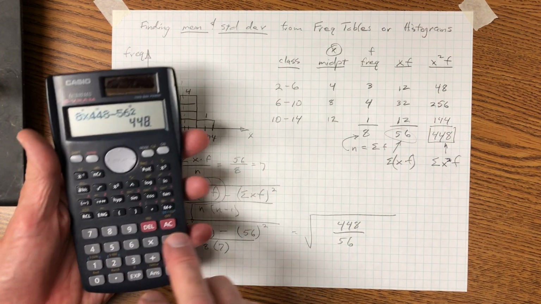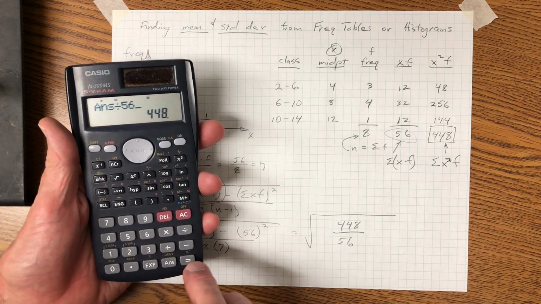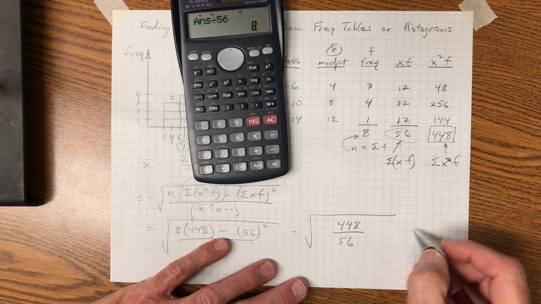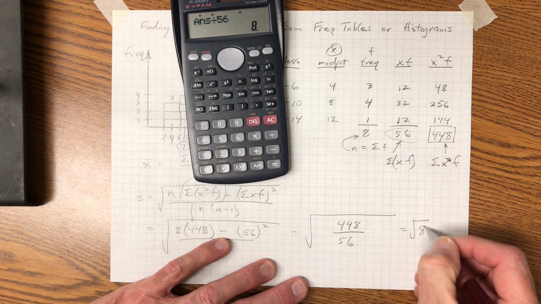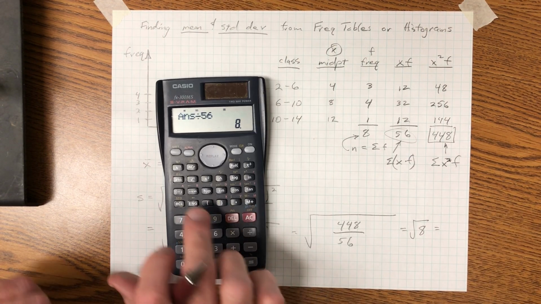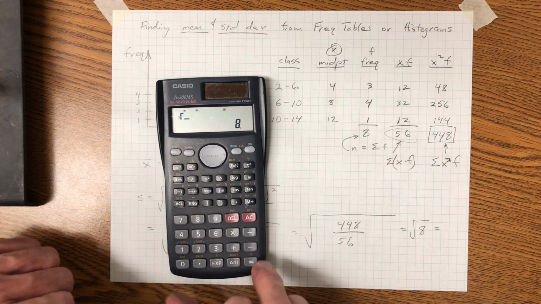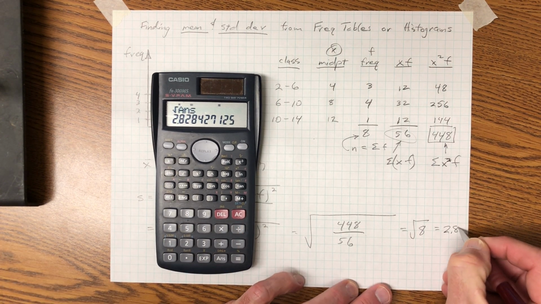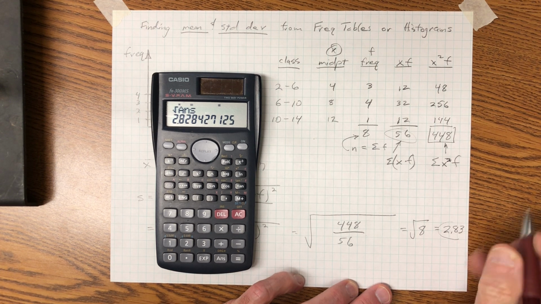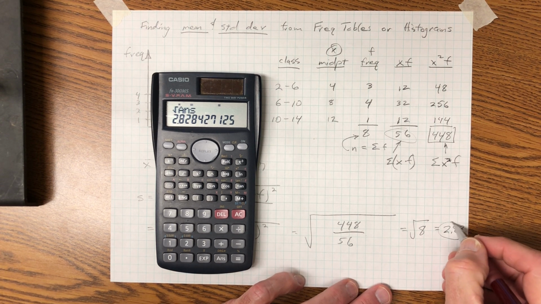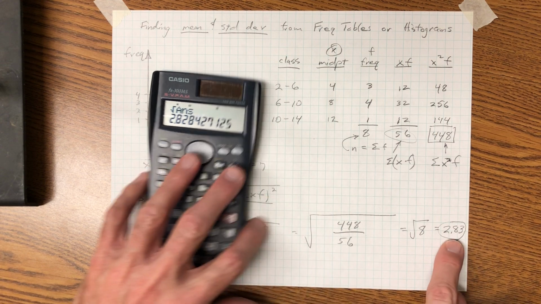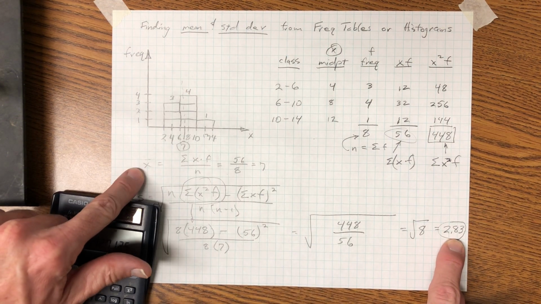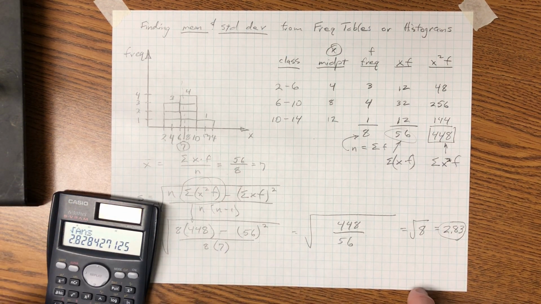So I'm going to go 448 divided by 56, and that is 8. So I'm taking the square root of 8. Don't forget to take the square root, which is 2.83. So the sample standard deviation will be 2.83. The sample average is 7.